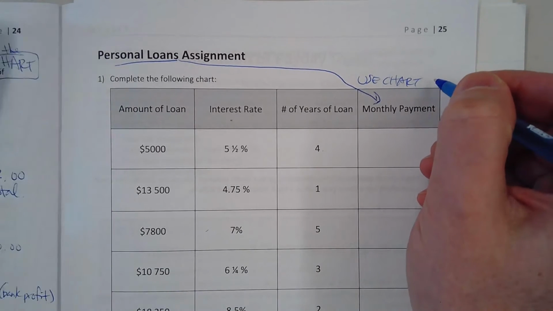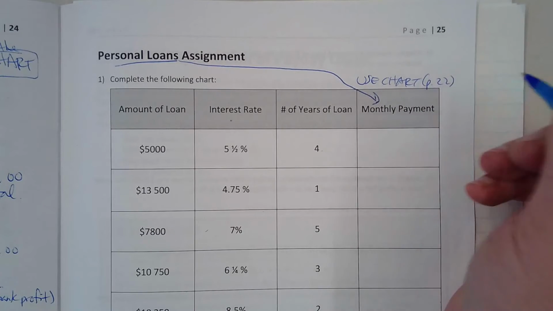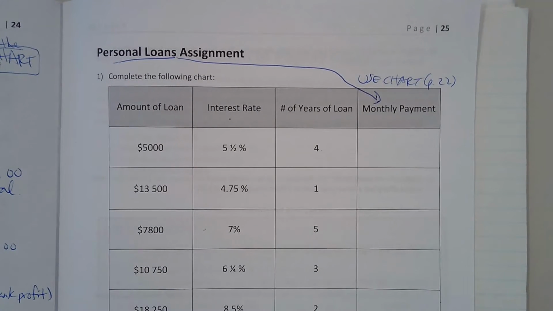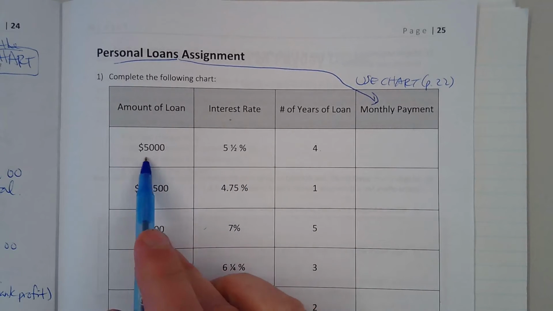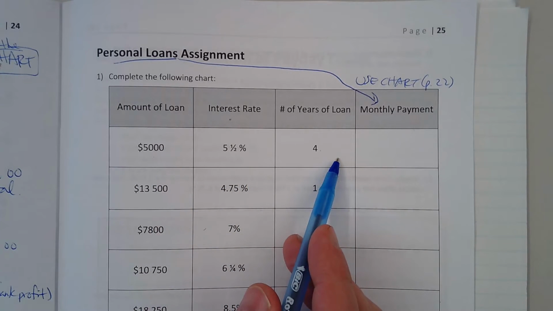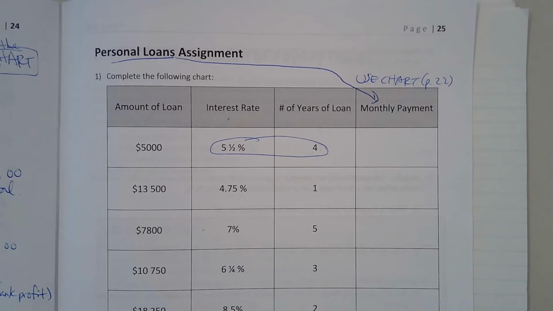And that chart was a couple pages back on page 22. So, what are the two numbers from here that I need to use the chart? I just need these two numbers, and then I go look at the chart.